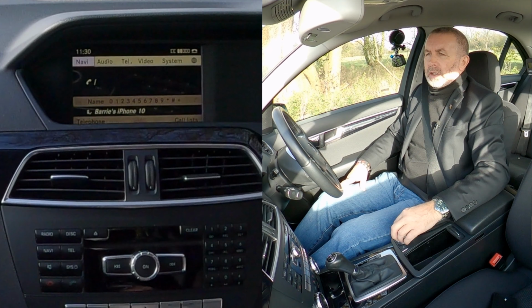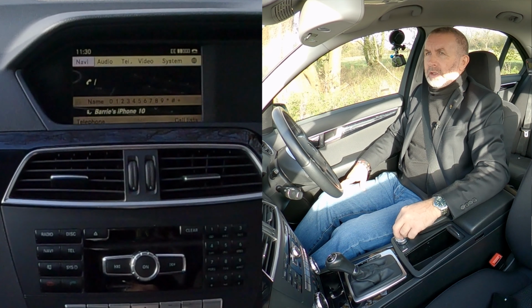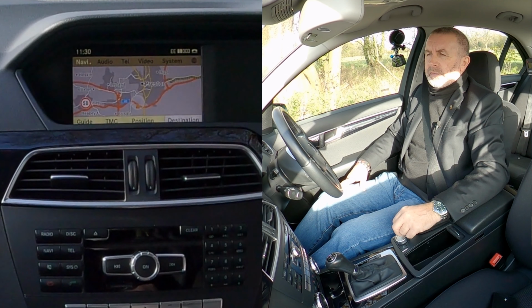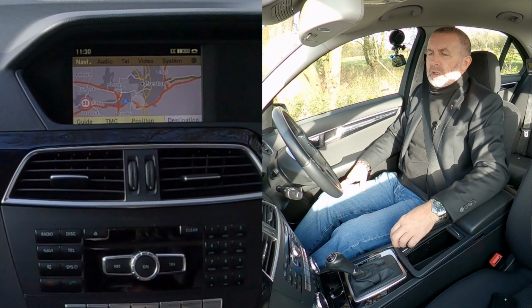Okay, I'll just show you how to set the sat nav in this Mercedes Benz C Class. So from any screen, knock it up to the top screen so that's highlighted. Then you're on to Navi, click Navi. At the bottom there you've got destination, position, TMC and guide. So we want destination, click on destination.